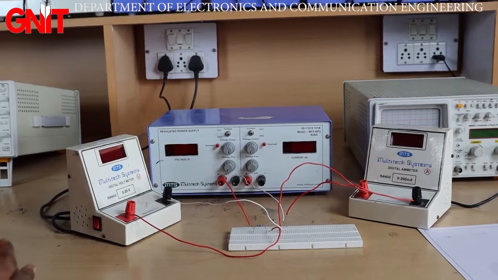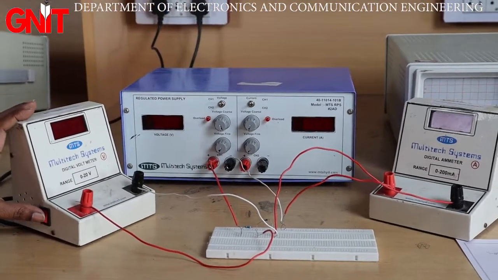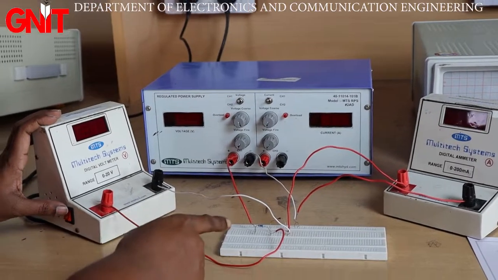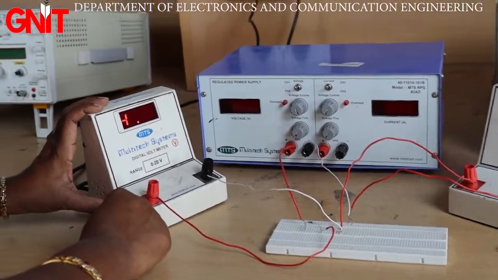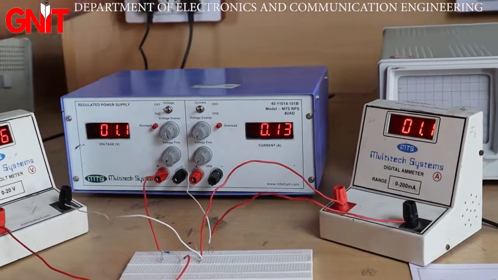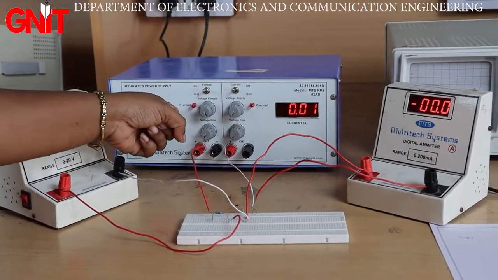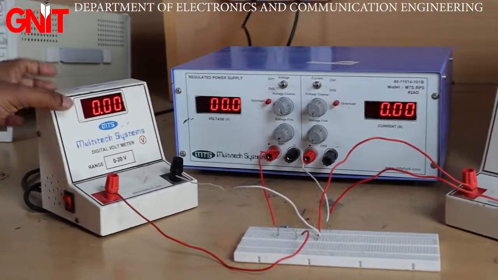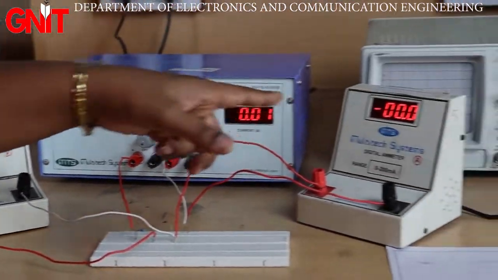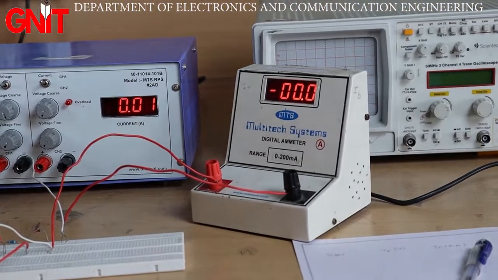So make sure the connections are done properly before switching on the voltmeter and power supply. So I have verified and I am turning on the voltmeter, ammeter and external power supply. So by varying this power supply, I have to measure this voltage and I have to measure this current.